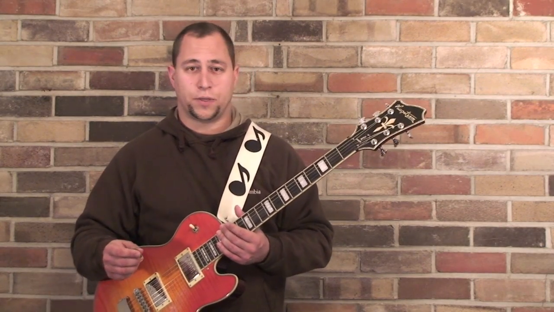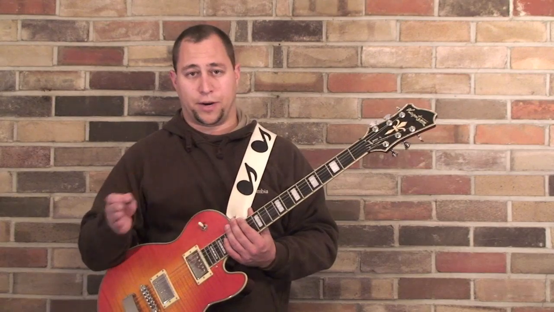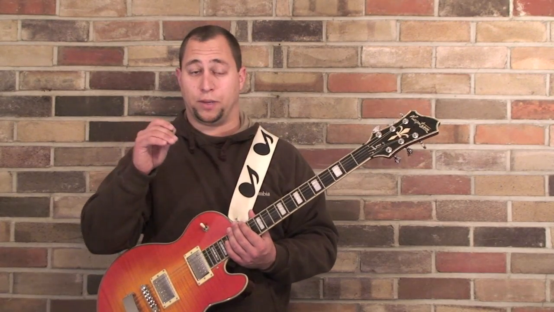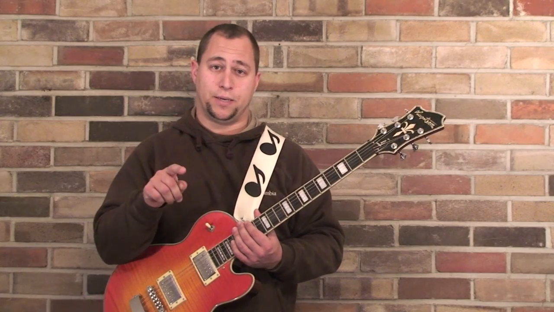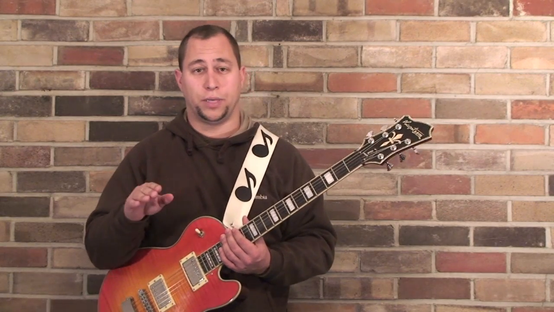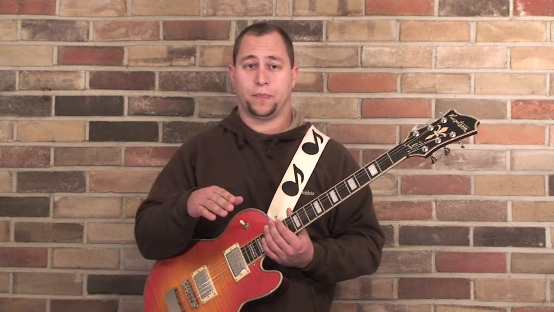Now all of the letter names have a semitone in between them, with the exception of between B and C. There is no semitone, so there is no B sharp or C flat. You call it sharp if you're adding a semitone to a letter, and you call it flat if you're taking a semitone away from a letter.